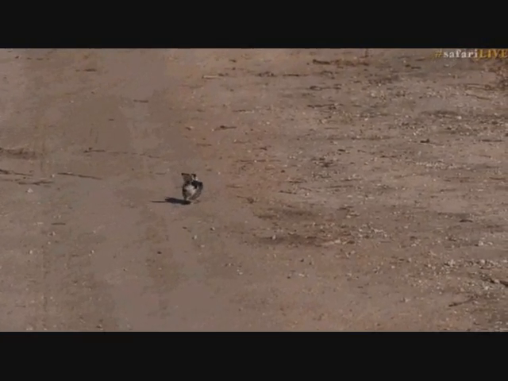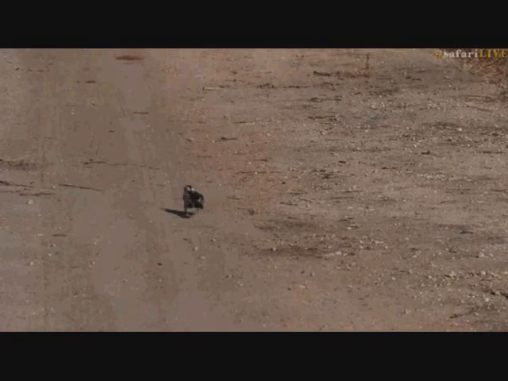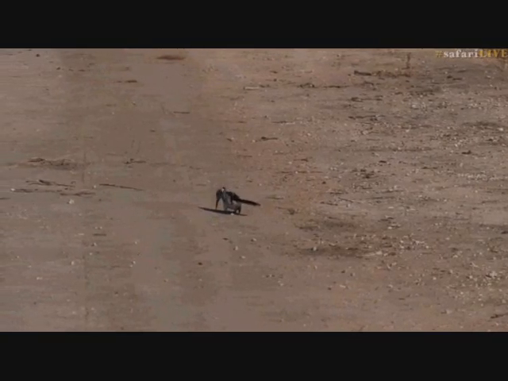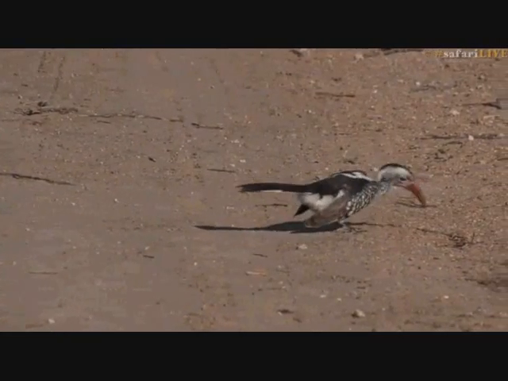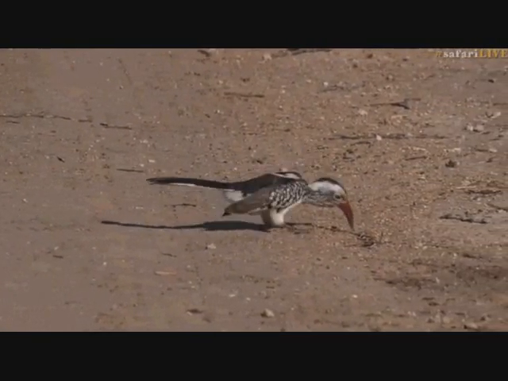But yeah, they do. I like the yellow-billed hornbills. They're my favorite in terms of their sort of character. It's really, really quite funny to watch them. I think we might try and find some yellow-billed hornbills and have a look at them.